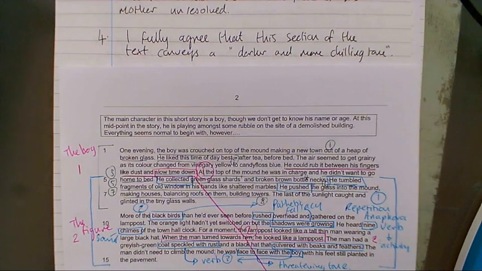Okay, to complete our look at question 4, I'm going to show you a model answer now. Actually, this is one that I wrote earlier and wasn't necessarily linked to the annotation that we just did, but I think it's still quite useful for you, and I think it models some of the things that will help you complete this question successfully.